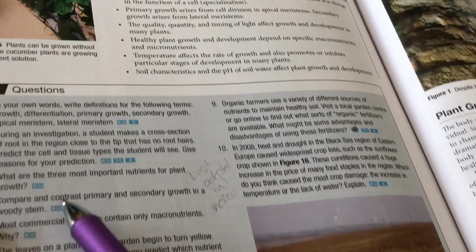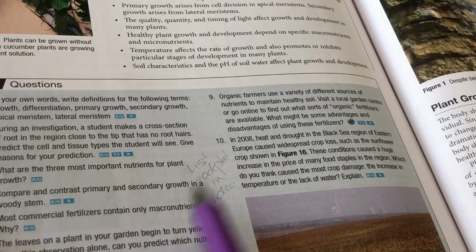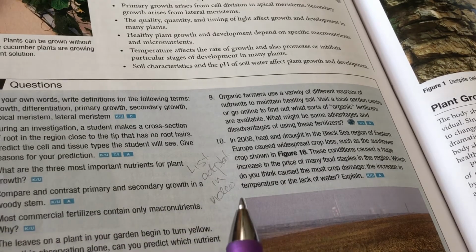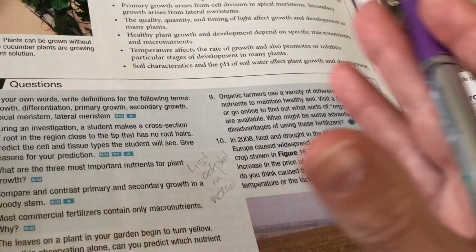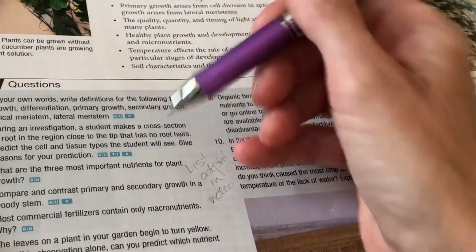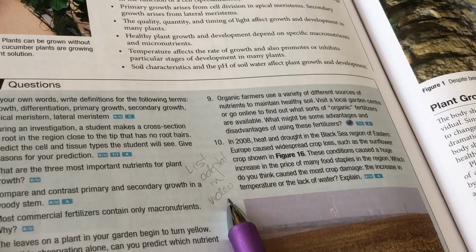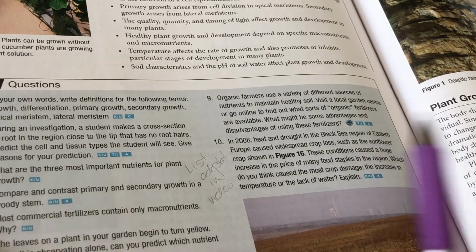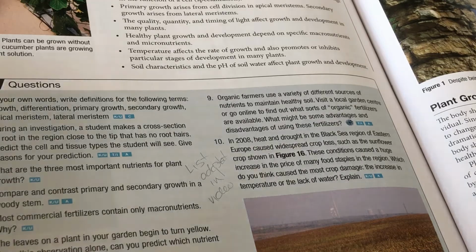So question 4, compare and contrast primary and secondary growth in woody stems. So same thing, okay, primary growth is going to be going up, secondary growth is going to make the plant wider. So because we're looking at stems, we're saying up. If we're looking at roots, we'd say primary growth grows down. And then I asked you to list a lot of different adaptations in the video. So you do need to know that plants are adapted to live in water, they are adapted to live on land, and they are adapted to live in very dry conditions.